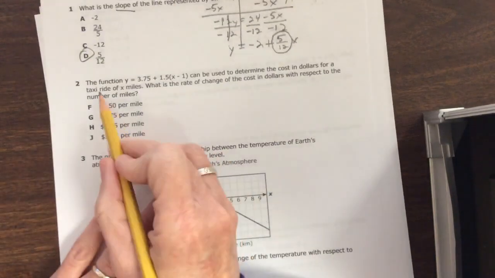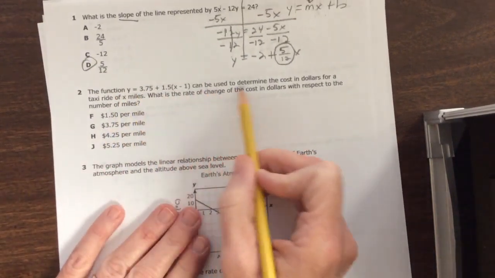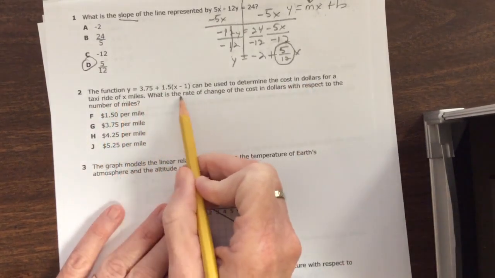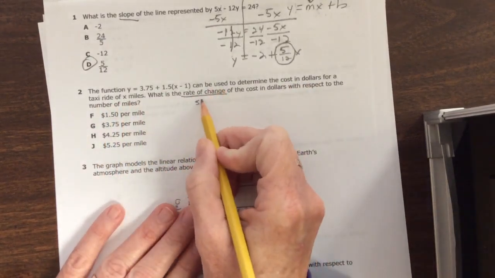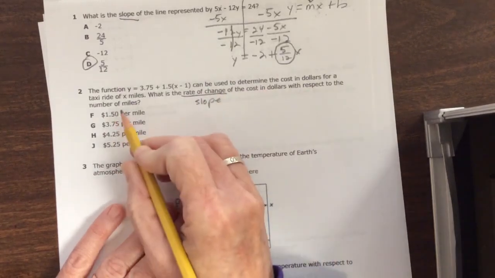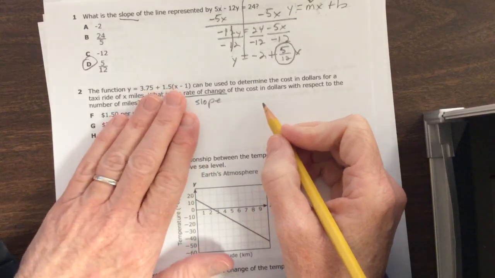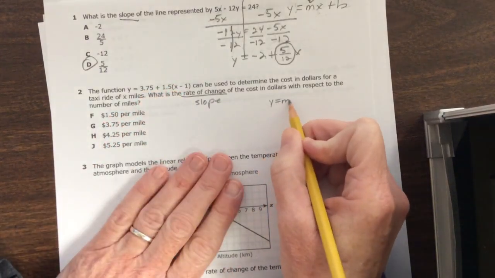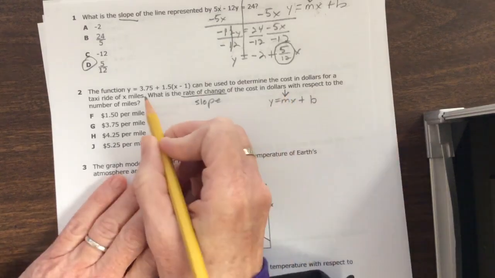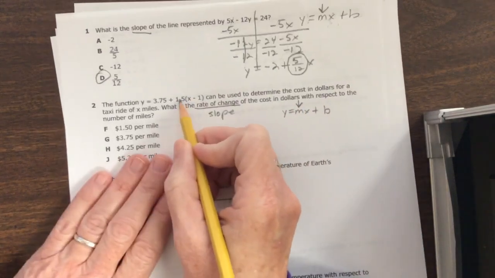Next one. This is the function, and it can be used to determine the cost in dollars for a taxi ride of x miles. What is the rate of change? That's another word for slope. Of the cost in dollars with respect to the number of miles. So we need to put this in y equals mx plus b form. Your slope is your m. We just need to distribute our 0.5.